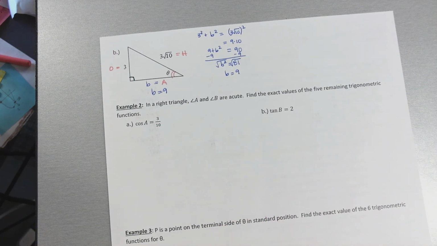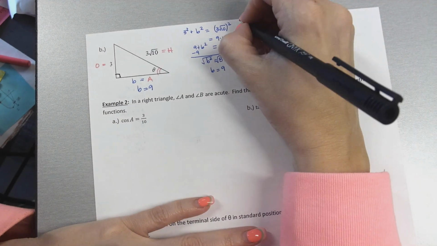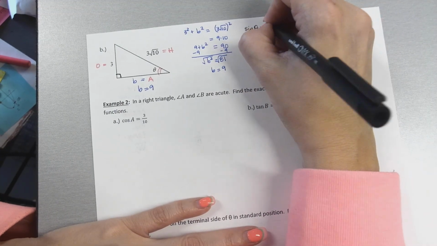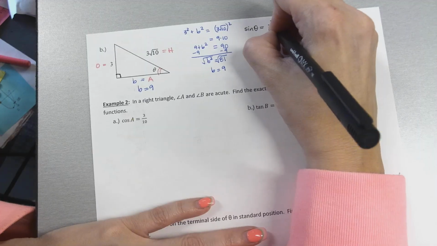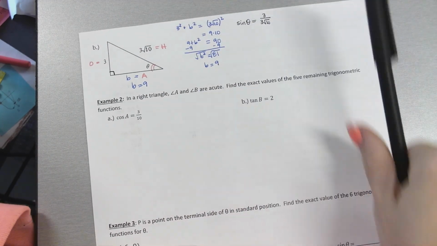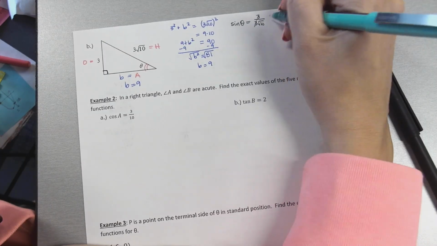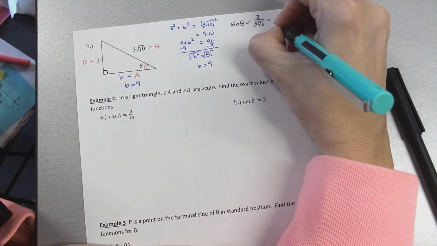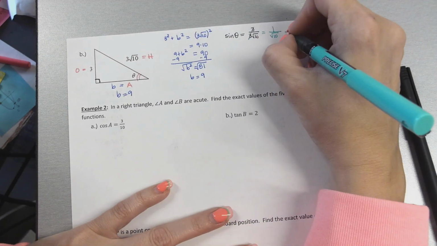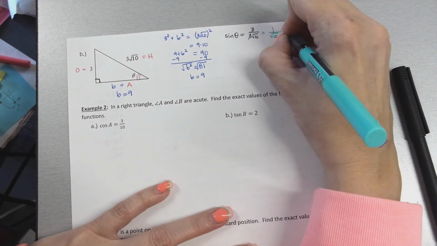Now when you are writing out your sine, your cosine, your tangent, you are going to have to write this out in its simplest form. So the sine of theta is the opposite 3 over the hypotenuse 3 root 10. You can simplify 3 divided by 3. But remember, when you're simplifying, you also have to rationalize the denominator. So we are going to multiply this by root 10 over root 10.